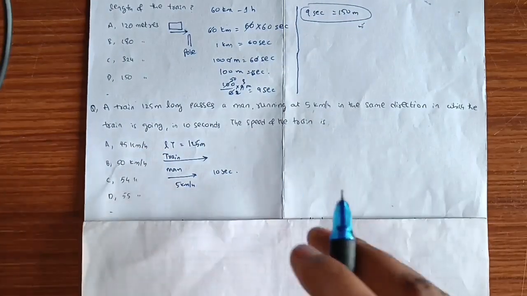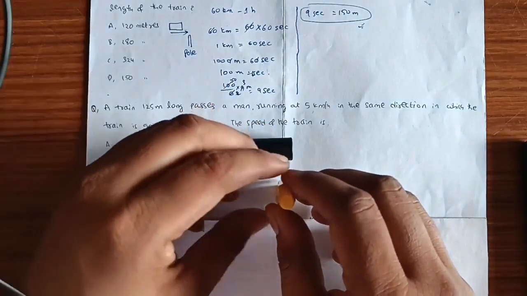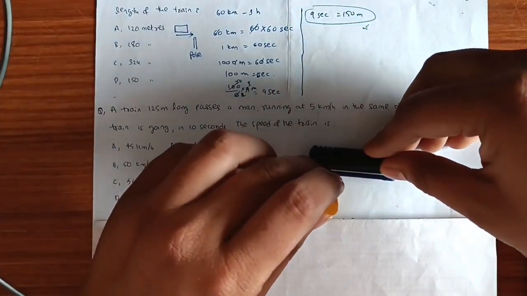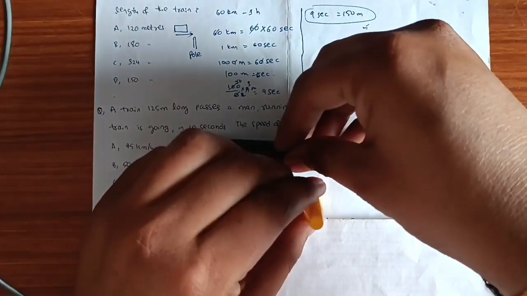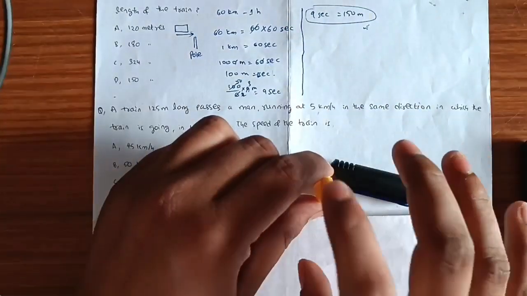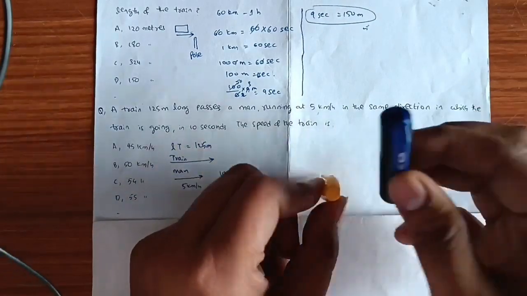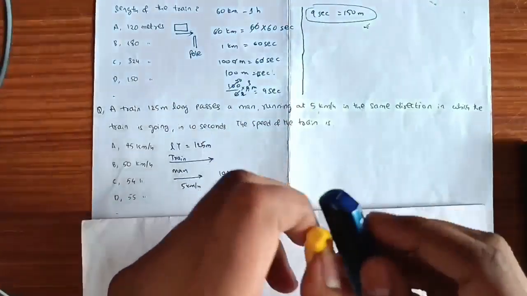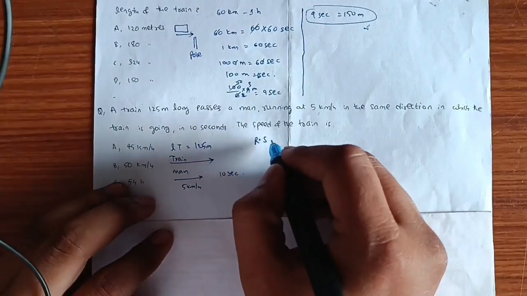Here I will show you one thing. The man is moving at 5 km per hour and the train is also moving in the same direction with some speed. The train is of length 125 meters. They start together, the man moving at 5 km per hour and the train with some speed. Then it crosses the man in a certain time, which is 10 seconds. We need to find the speed of the train while crossing in 10 seconds. So here we are using the relative speed concept.